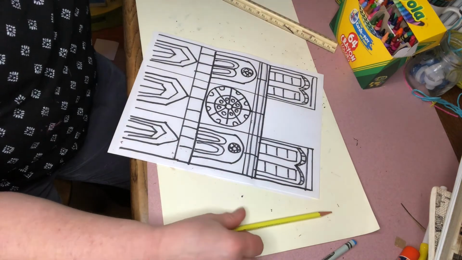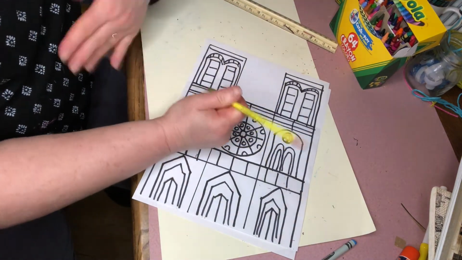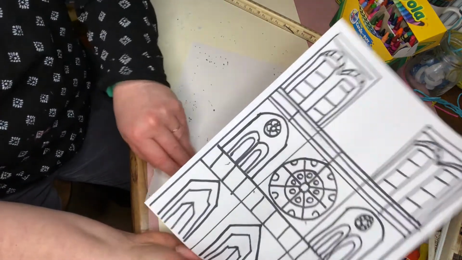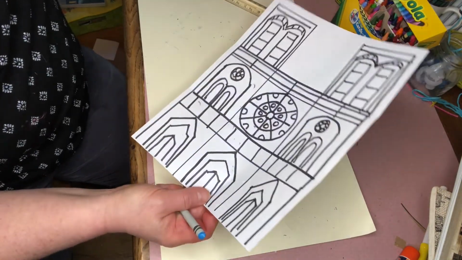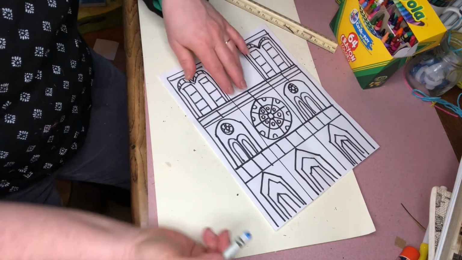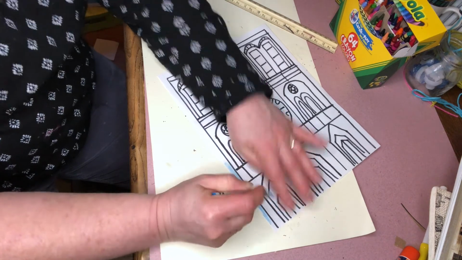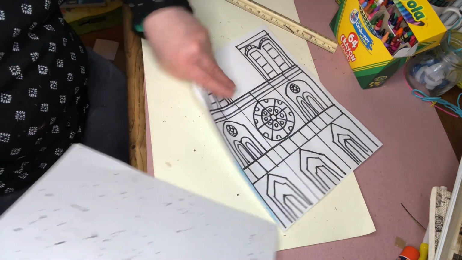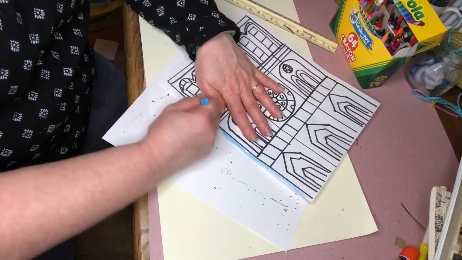Now, the first thing I would color is the sky, because then you get a good idea. See how you have to have a paper underneath in case your marker leaks. You have a good idea of the sky, and then you can start drawing in parts of the cathedral. Now you can see we left a little margin at the end. Wait, I'm going to use my scrap paper back here so I don't color onto my surface.